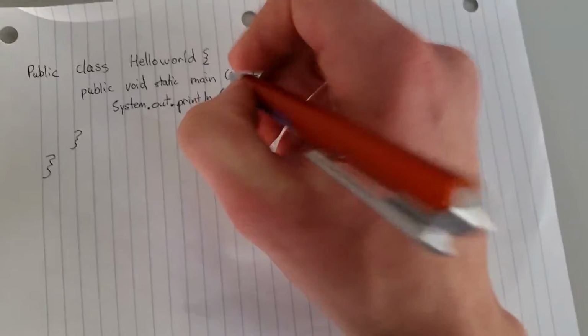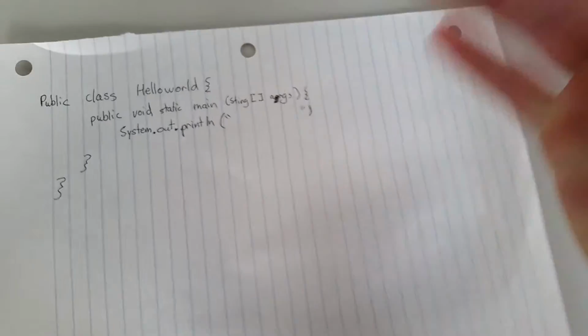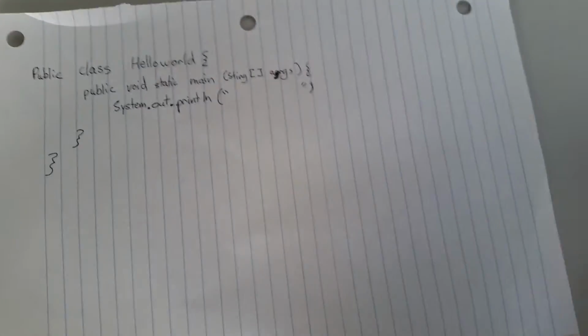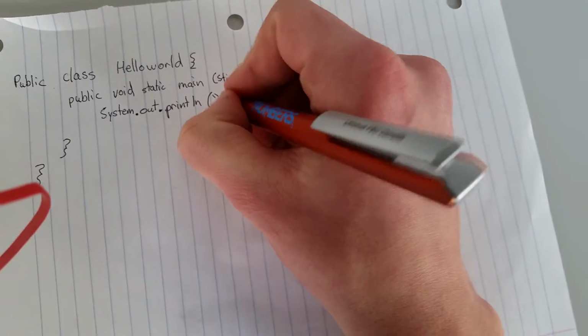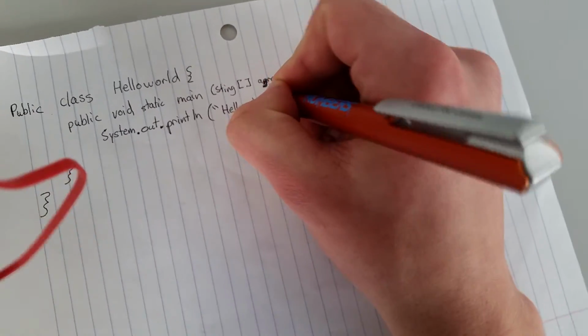Inside this, we can choose anything we want to print out, but if it's a string of characters, we have to put quotation marks so that it actually prints out words and numbers. So in this case, let's do Hello world, the usual. Hello world, exclamation mark.